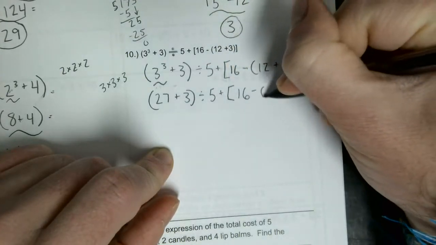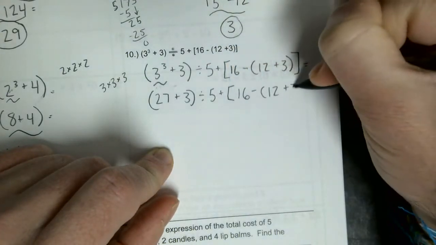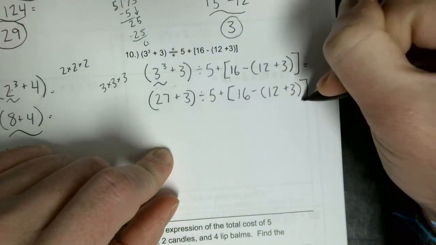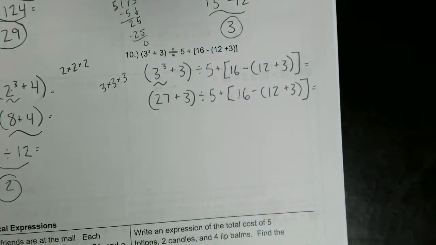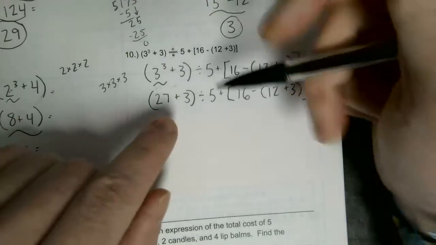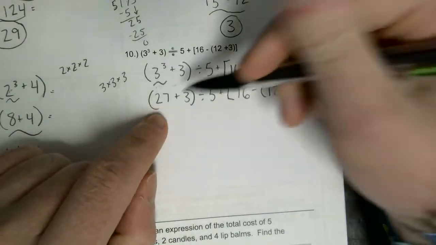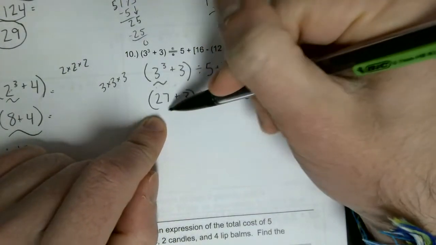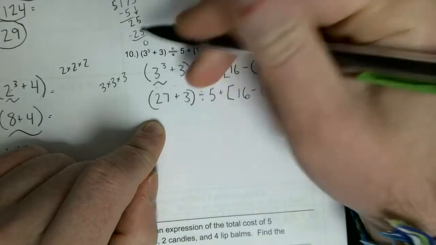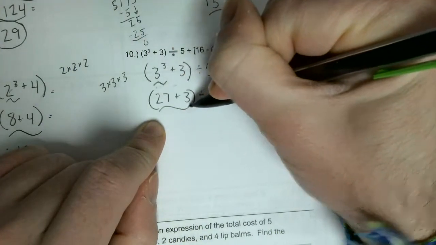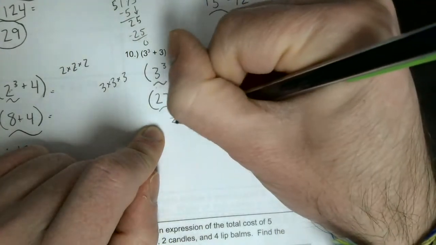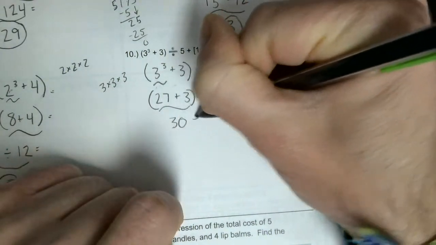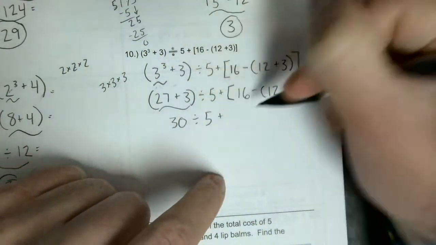Now, this one might seem like it's going to take a long time, but I'm thinking it's going to be quicker than you might think. All right, let's see here. We're going left to right still. So we'll start with this parentheses, 27 plus 3. That would be 30. We don't need the parentheses anymore, though, because there's only the 30 left in there, so we can drop the parentheses.